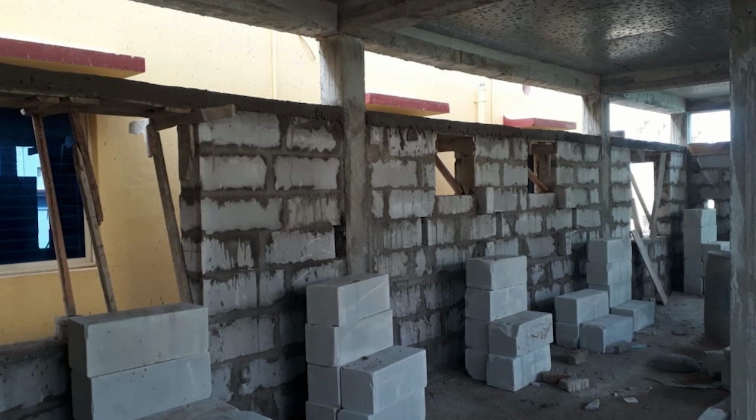If you see IS 2185, on average we can take the bearing capacity as 4 Newton per mm square, which is very low. So it is not used for load bearing constructions, and it is also a little brittle in nature.